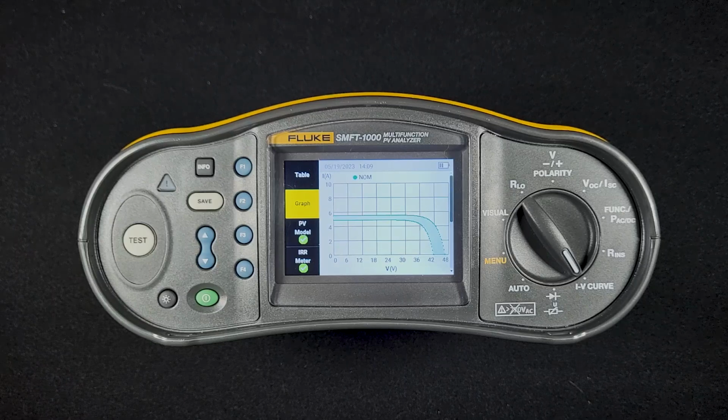When you do the IV curve trace and go back and look at it in the menu of the measurement settings, you'll see a black curve on there. That's the measured curve. And then you'll see a blue curve. That's the STC curve. That's the measured data corrected to standard test conditions. And hopefully it will be within that blue-green box there. That's the basics of IV curve testing, the interface with the SMFT-1000.